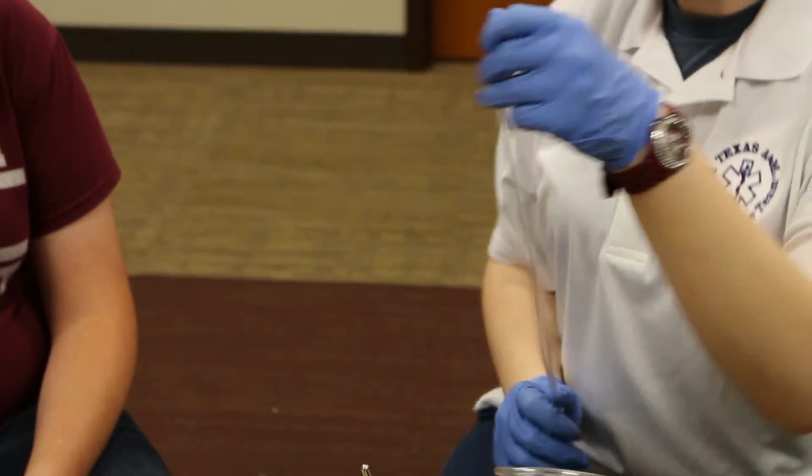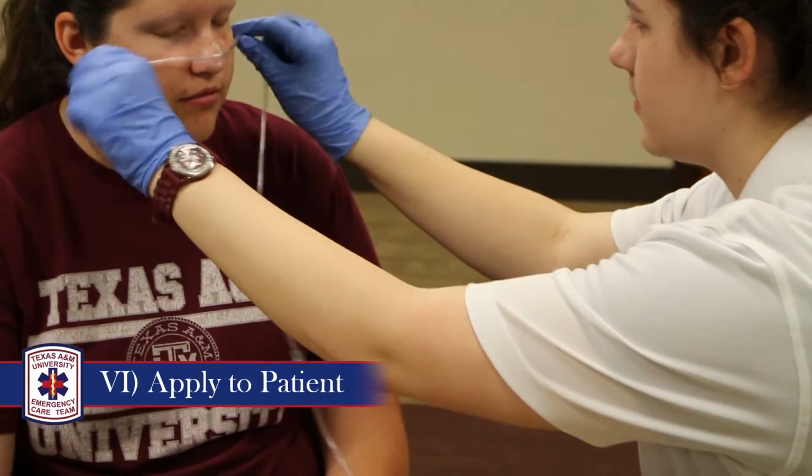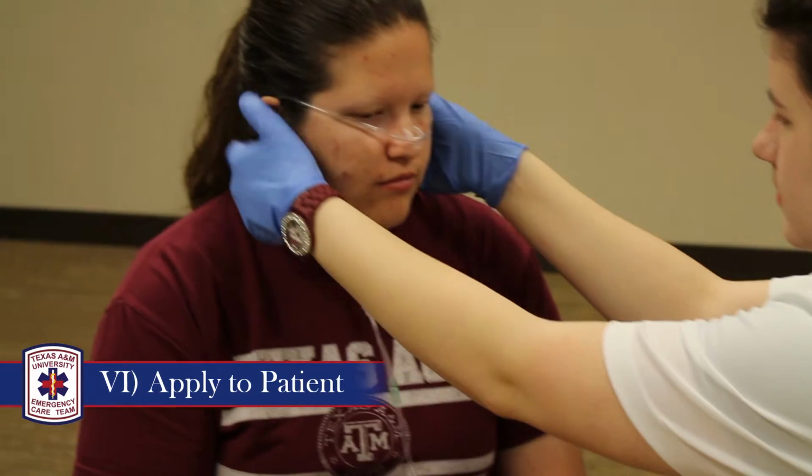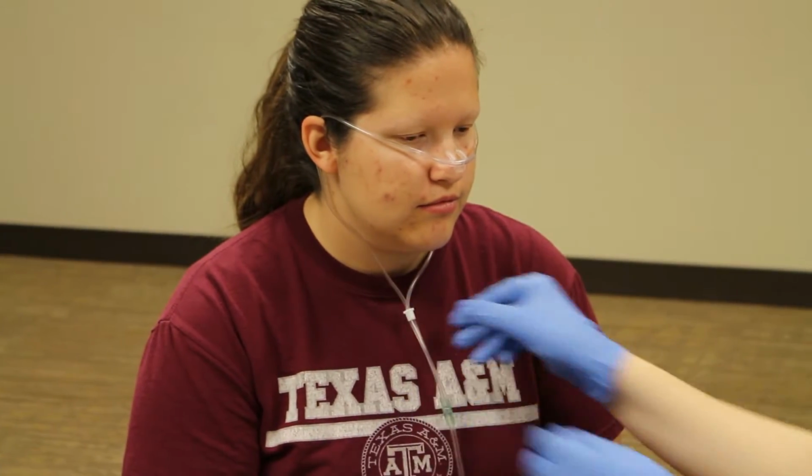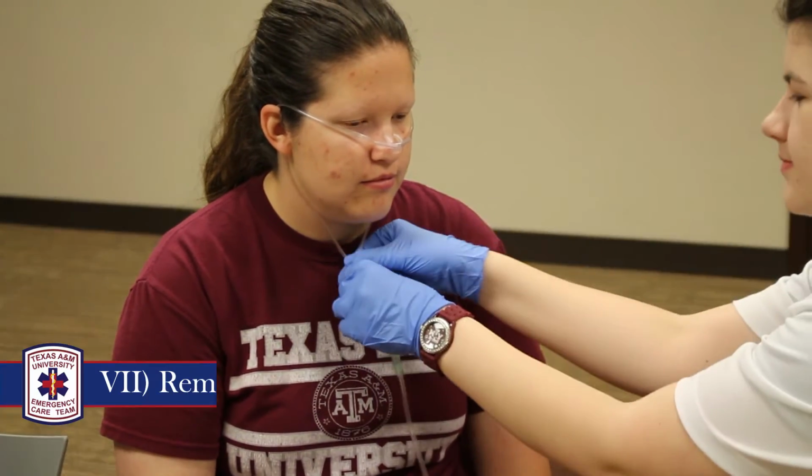Apply the nasal cannula to the patient with the prongs facing down, wrapping the tubing around the ears and tightening around the neck. To remove, follow the directions in reverse.